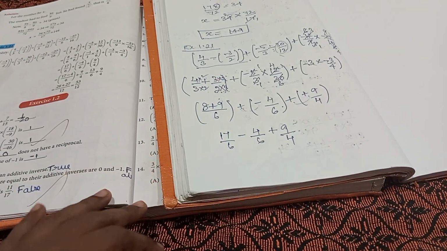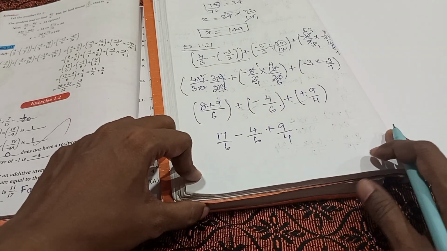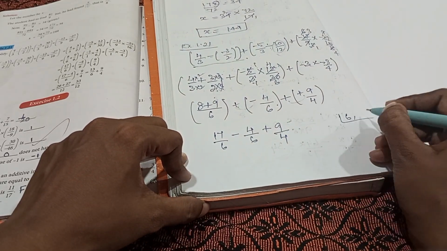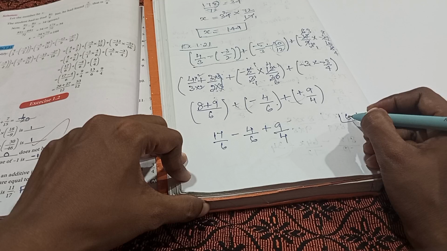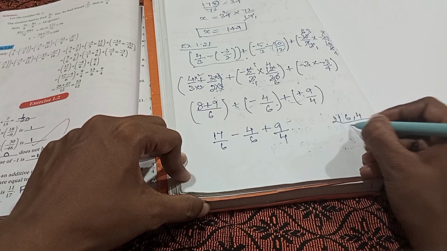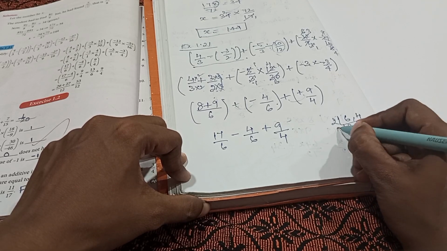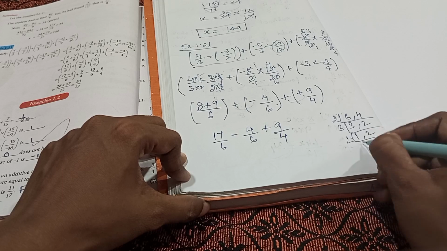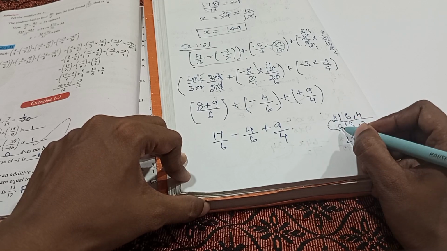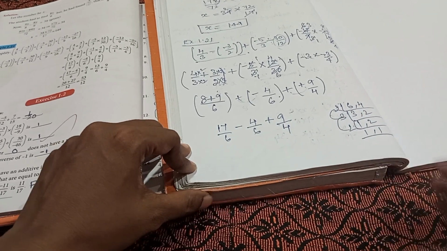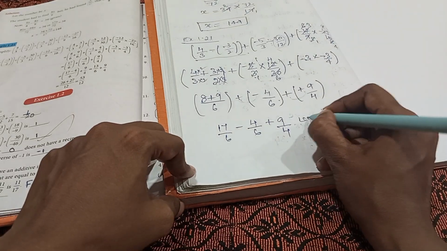Here also denominators are not the same, so make the denominator the same. So 6 comma 4, 2 table, 2 3s are 6, 2 2s are 4, 3 1, 2 2 1 1. So 2 3s are 6, 6 2s are 12. So LCM is 12.